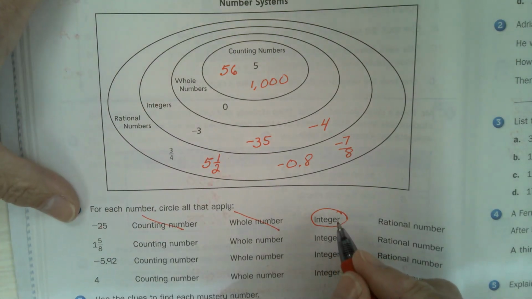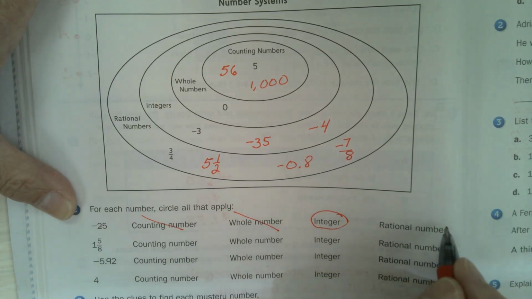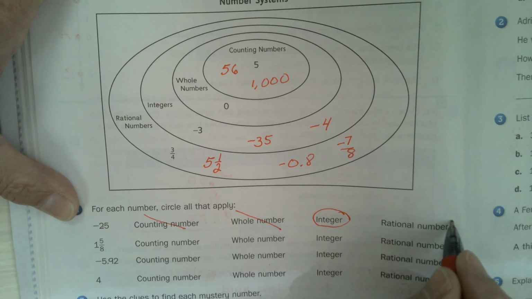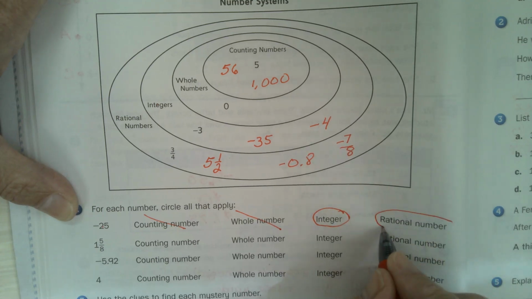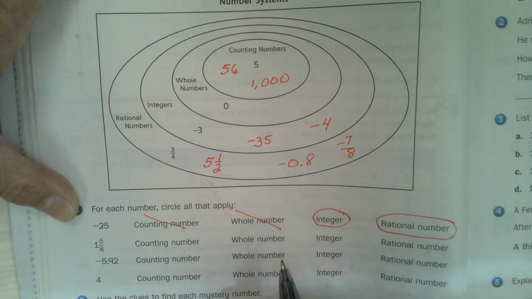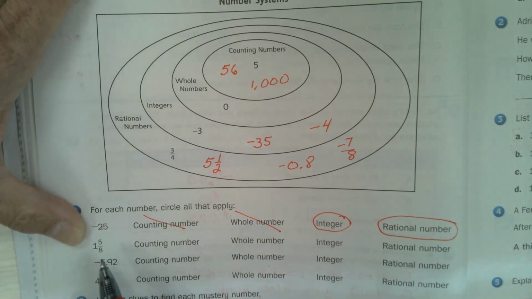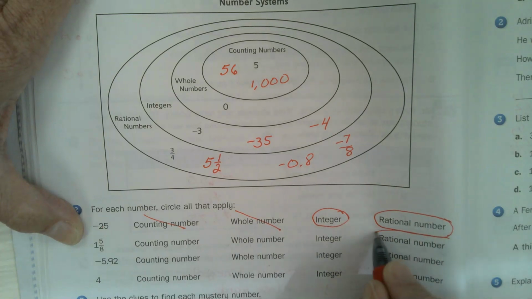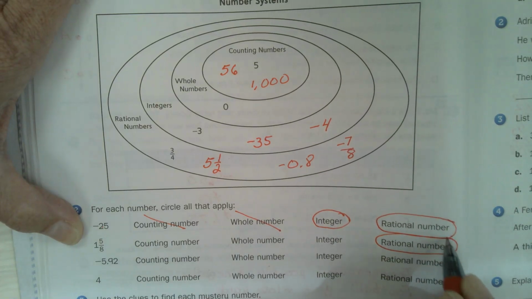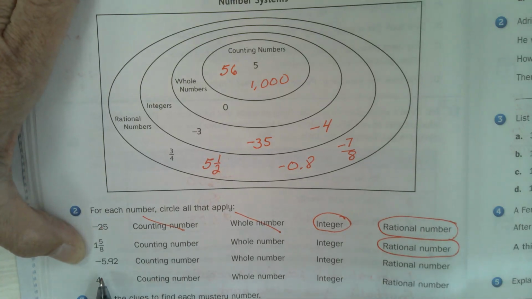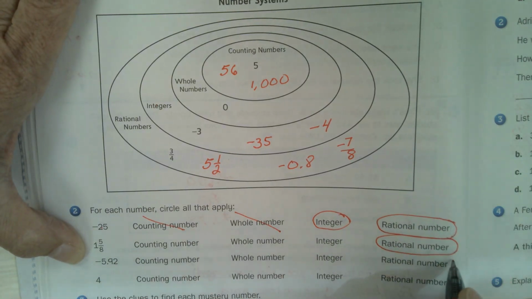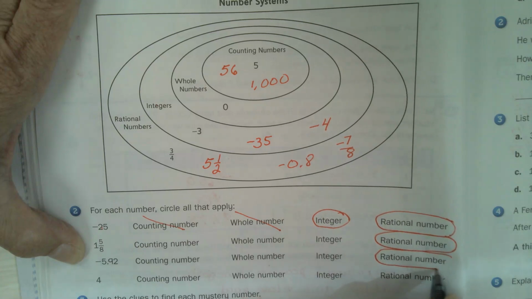And it would also be considered a rational number. One and 5/8 is a rational number. -5 and 92/100 is a rational number.